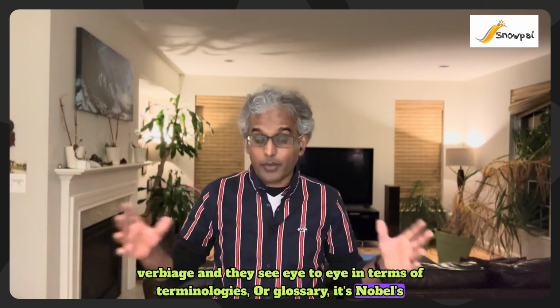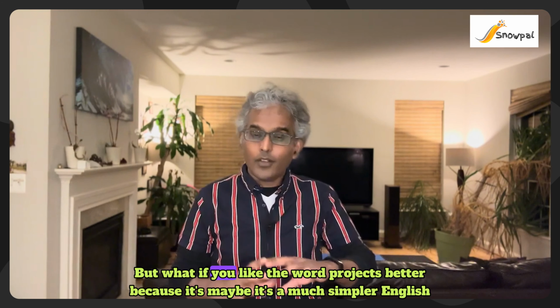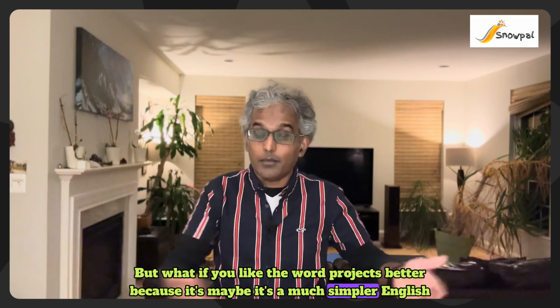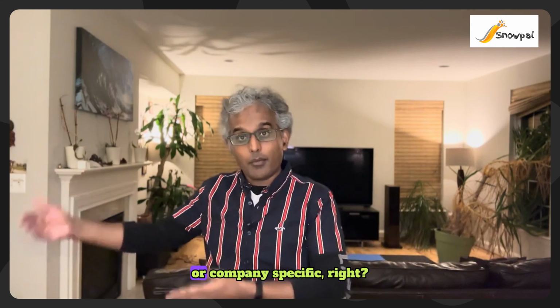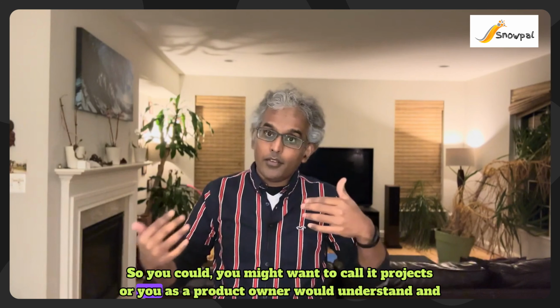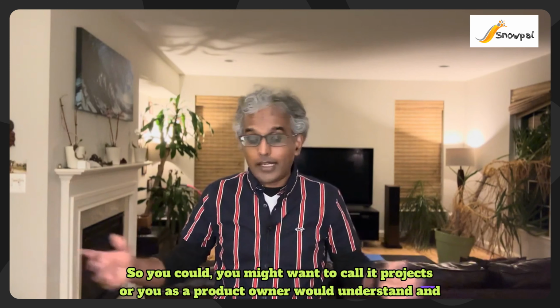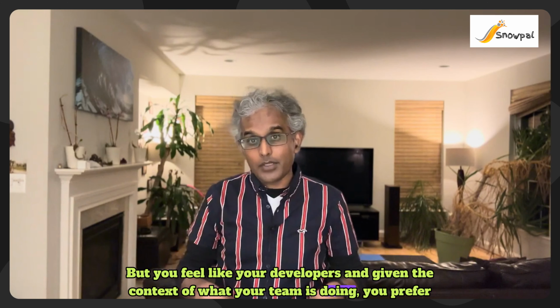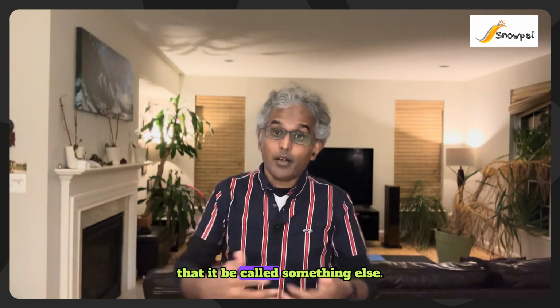Our glossary, it's Snowball's glossary, so to speak. But what if you like the word projects better because it's a much simpler English word and it's not domain or company specific, right? So you might want to call it projects, or you as a product owner would understand and get the gist of it, but you feel like your developers, given the context of what your team is doing, prefer that it be called something else.